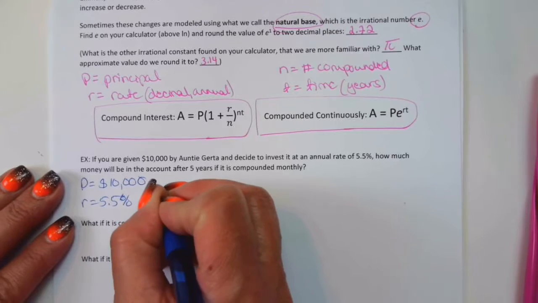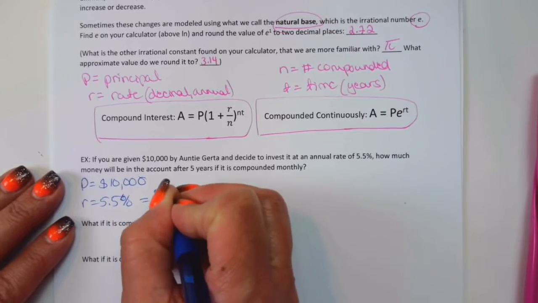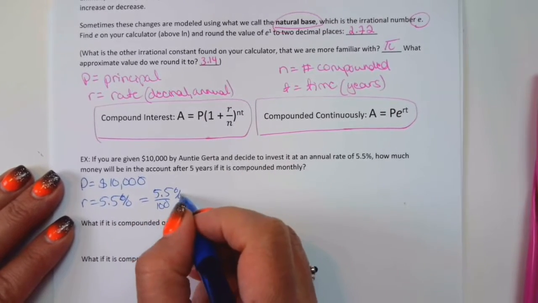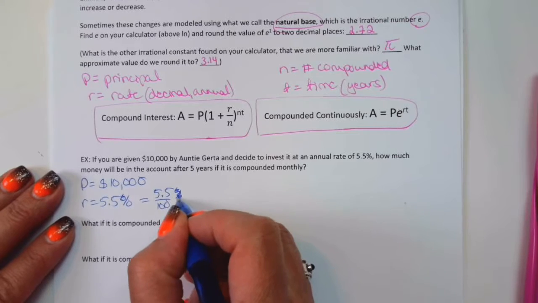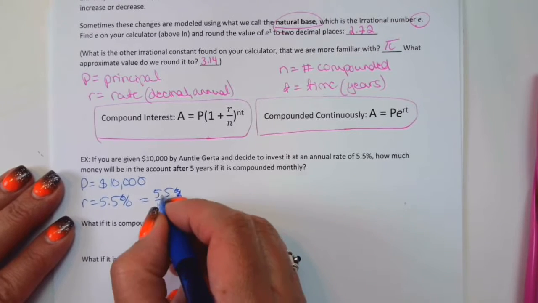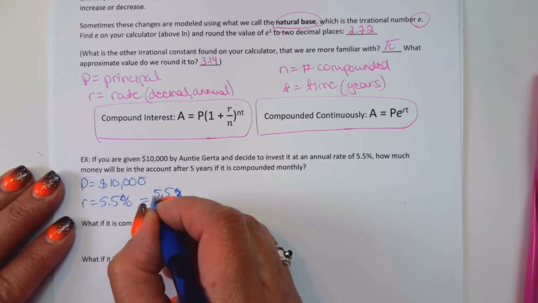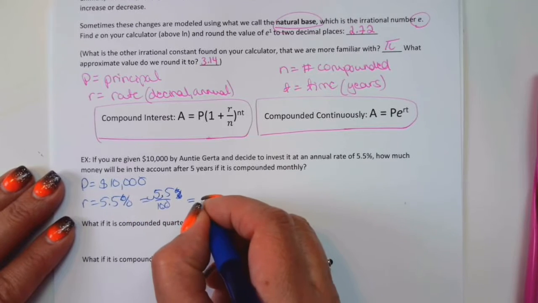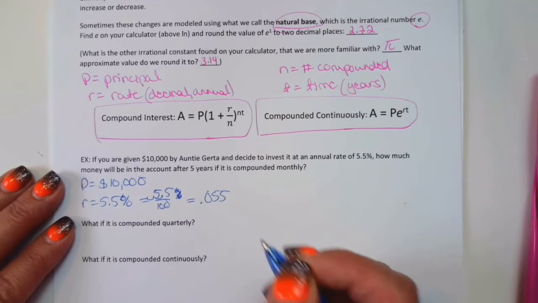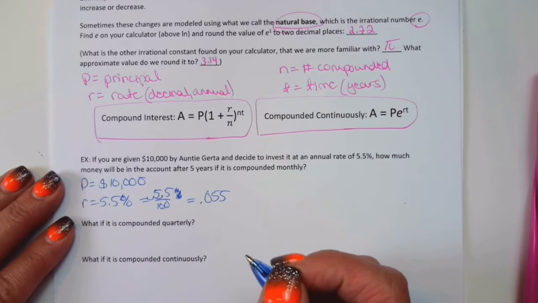So 5.5 divided by 100, and actually this percent means dividing by 100, so we leave that out. We can use a calculator, or we can move the decimal. We're dividing by 100, so there's 2 zeros, so we move the decimal 1, 2. So 0.055 would be the rate as a decimal.